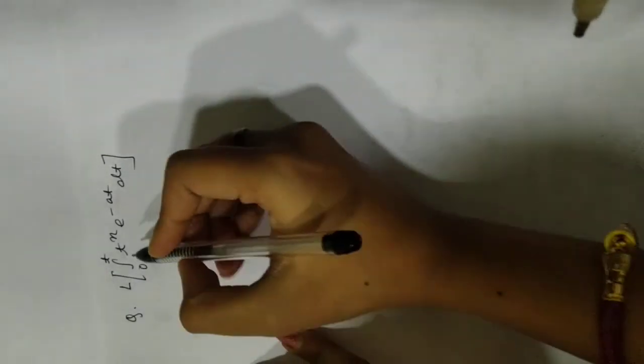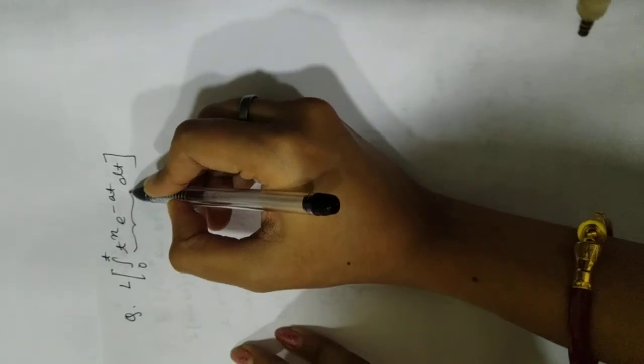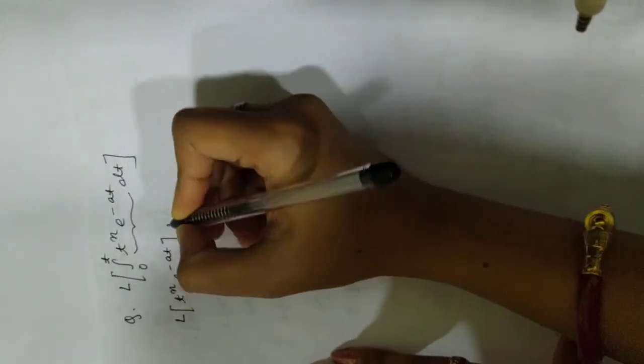But first you need to know the Laplace transform of the function itself, right? So Laplace transform of t to the power n e to the power minus a t is equal to what? First you need to know this.